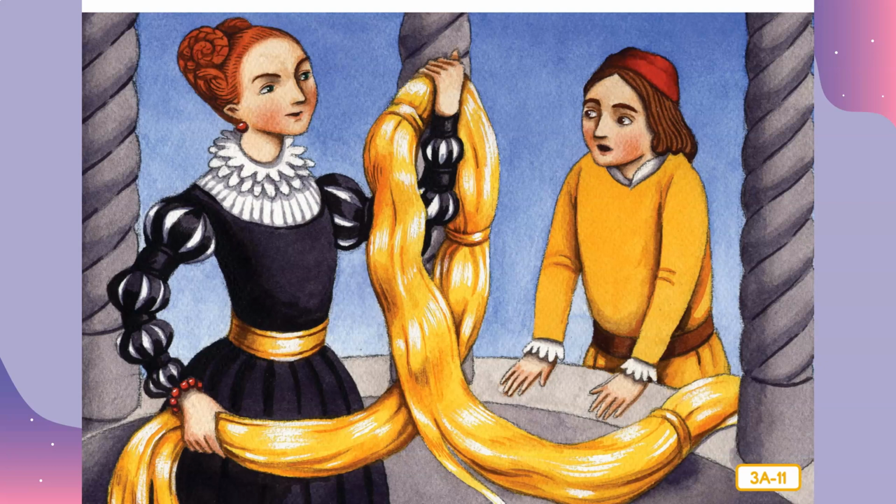Filled with horror and sadness, the prince fell from the tower. Horror is a strong feeling of fear or shock. The fall did not hurt him badly, but the thorns on which he fell cut his eyes and blinded him. Blinded means he can't see anymore.